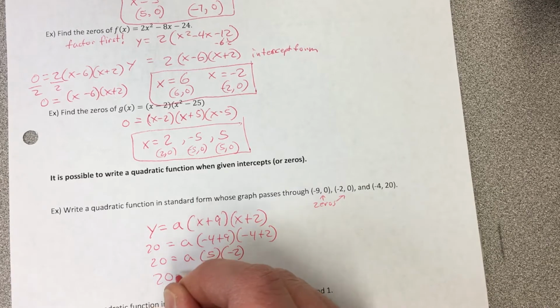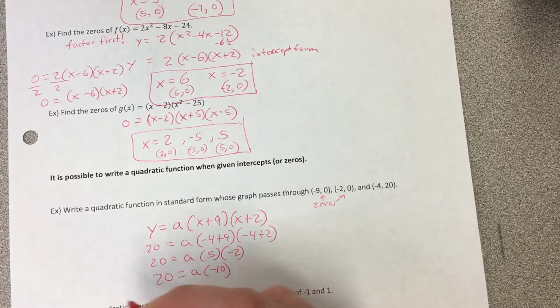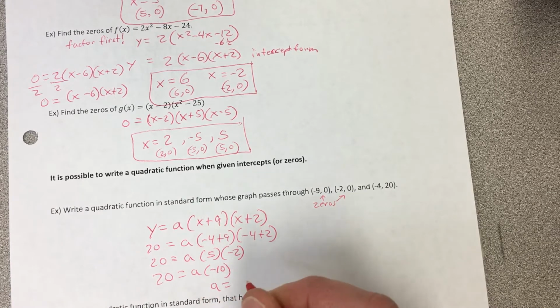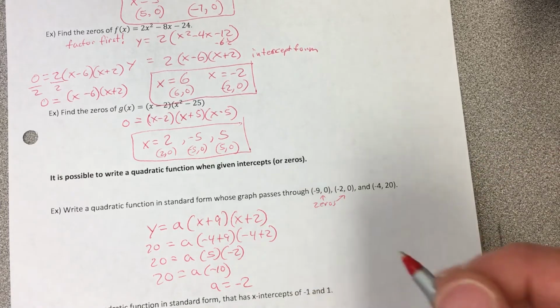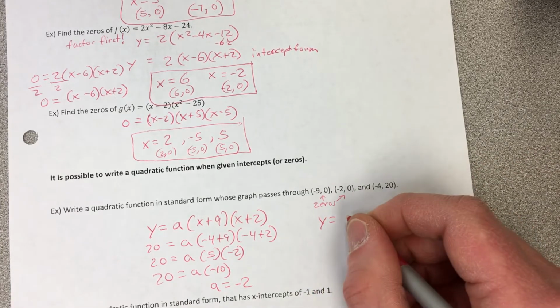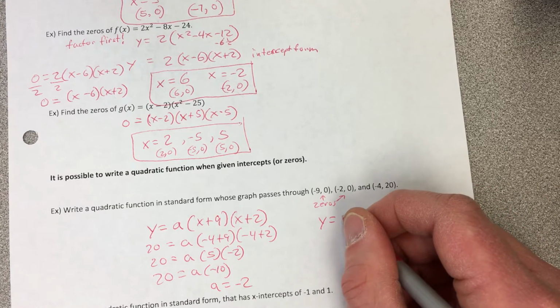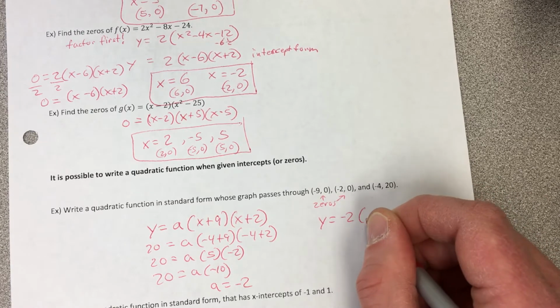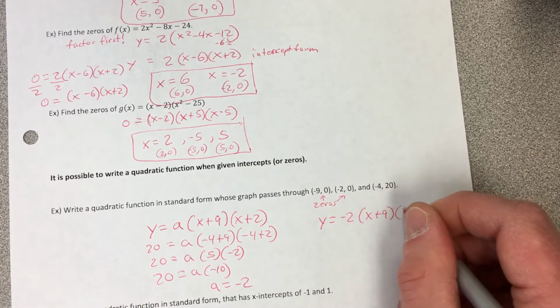Multiply that together, we'll get negative 20 equals a times negative 10. Divided over, a is going to be equal to negative 2. From there, I can write out most definitely my accurate intercept form. So it's going to be negative 2, x plus 9, x plus 2.